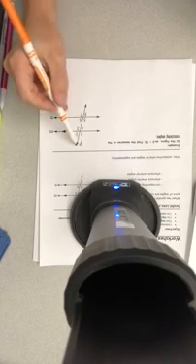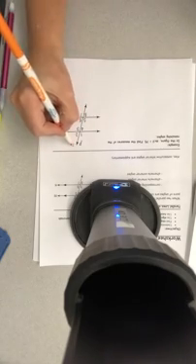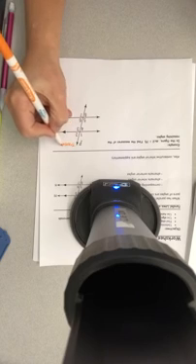Okay, today's lesson has to do with finding the missing angle when you have parallel lines cut by a transversal. Right here, I have parallel lines cut by a transversal. This is my transversal, and these are the parallel lines. M and N are the parallel lines.